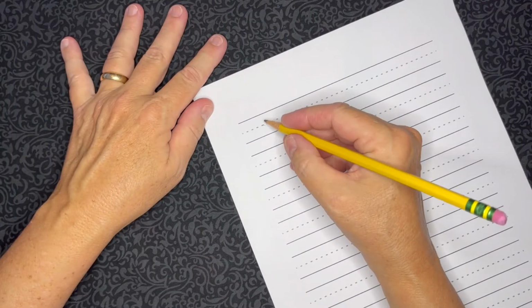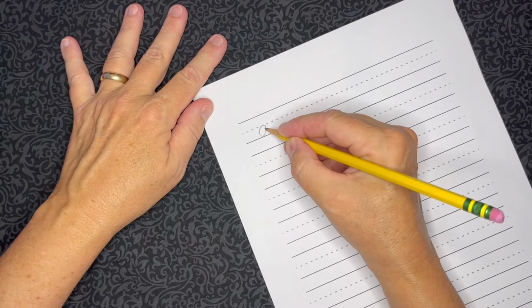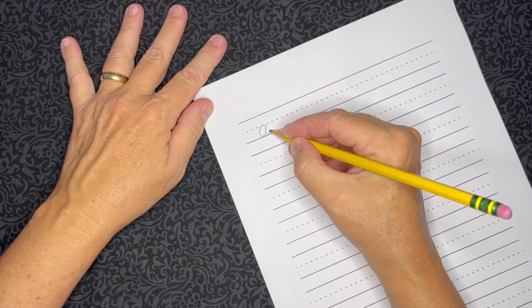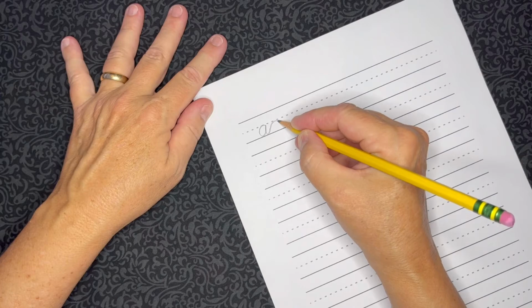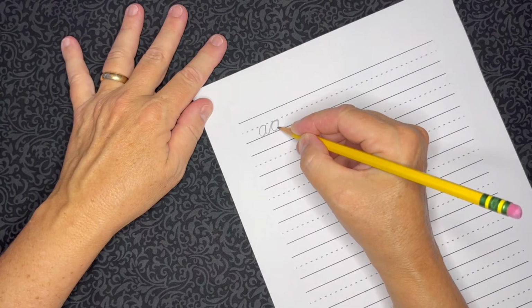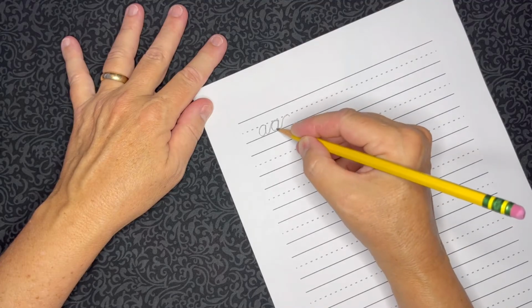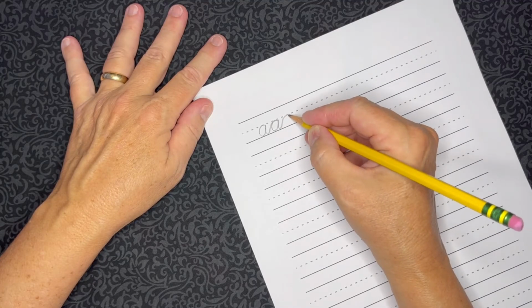Let's start with the letter A. Little bump up, down, tail. Now if we were going to make another A, we do a little curve into the next A. Then we start all over. Little bump up, down, tail, curve. It kind of looks like the wave of an ocean.